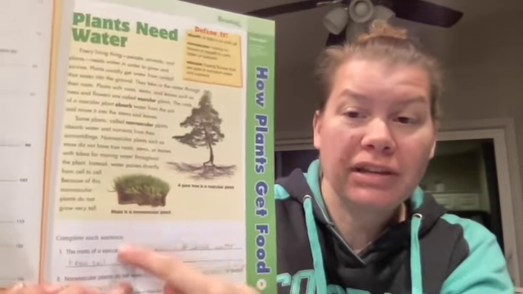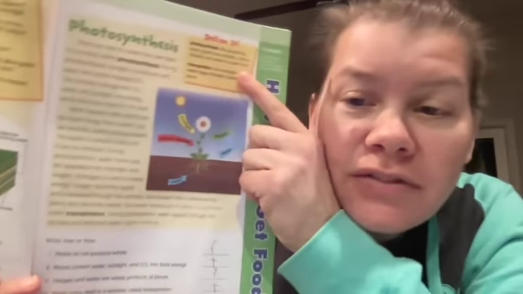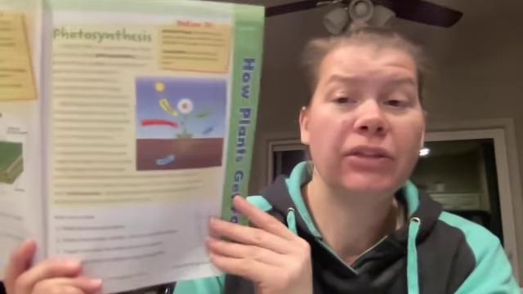So here they're just going to read a little and answer a few questions. And then they're going to do the same thing on the next page. And each page you'll see here has a few vocabulary words for them to learn and talk about as they answer the questions. So there's going to be 3 pages of reading like that.